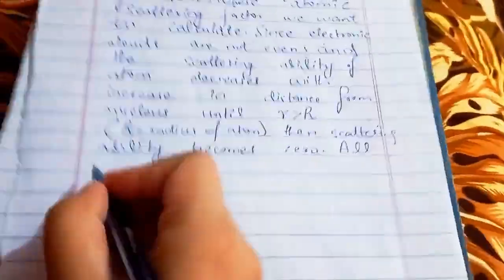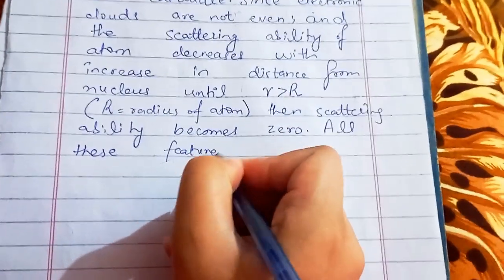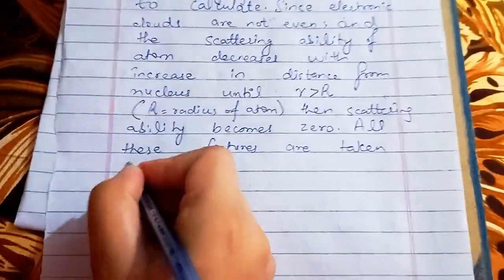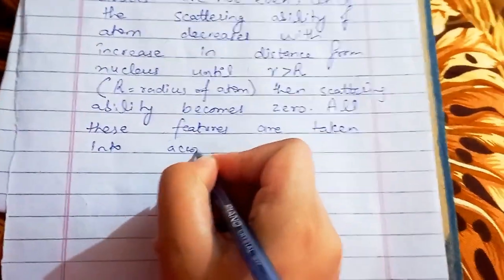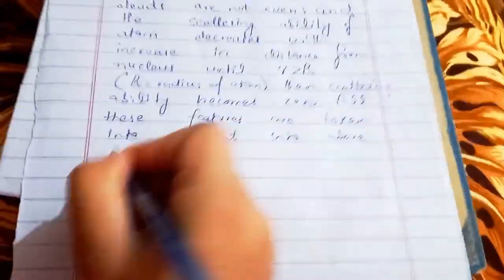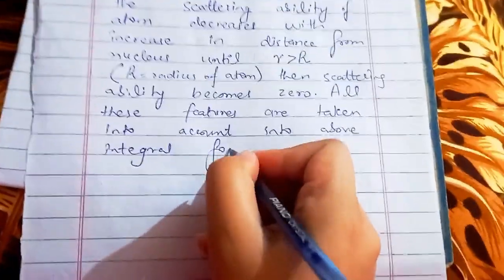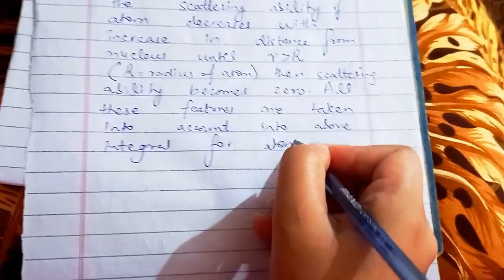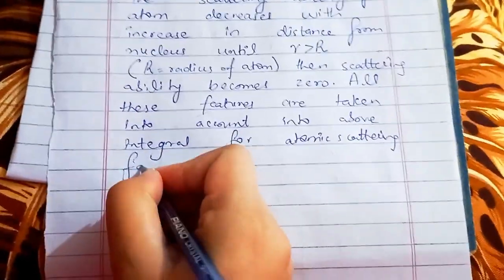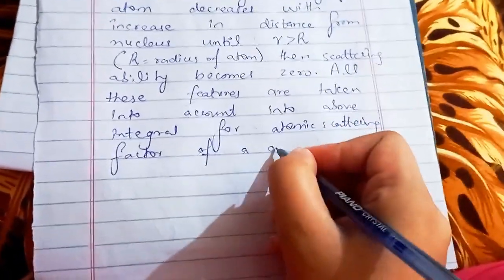All these features are taken into account in the above integral for the atomic scattering factor of a whole atom.